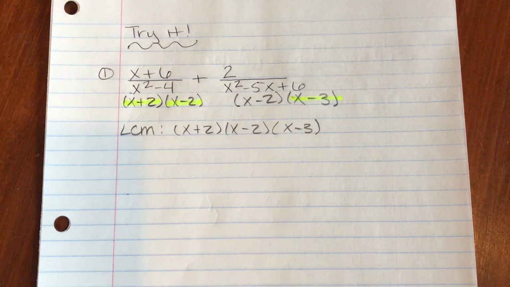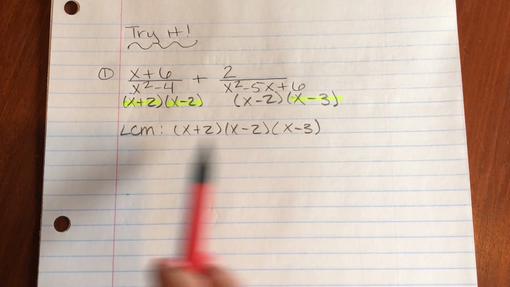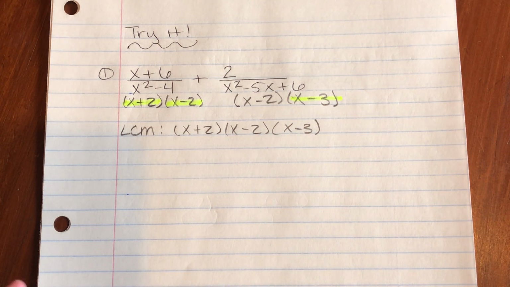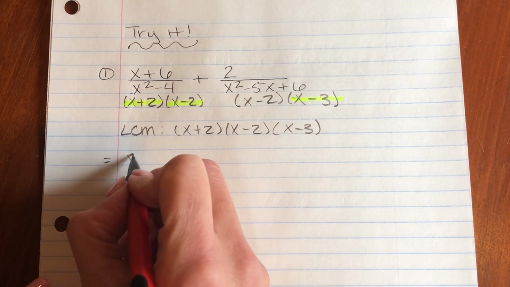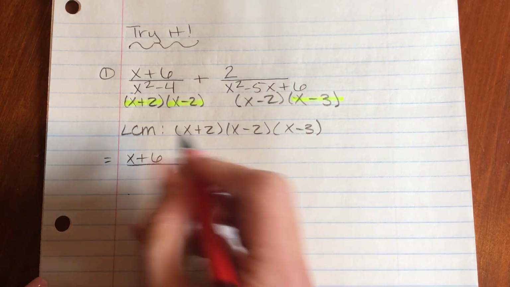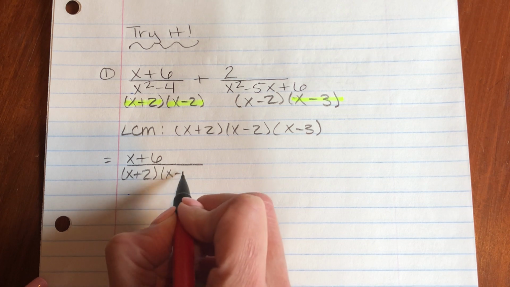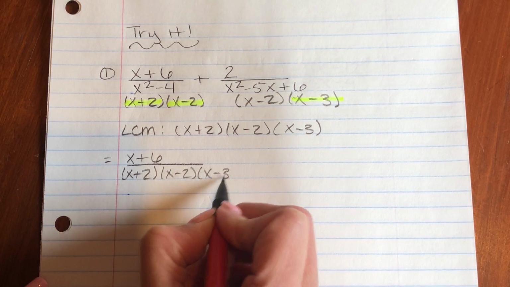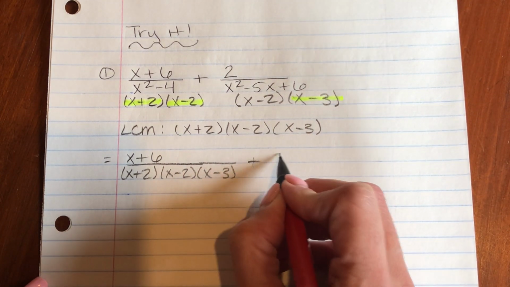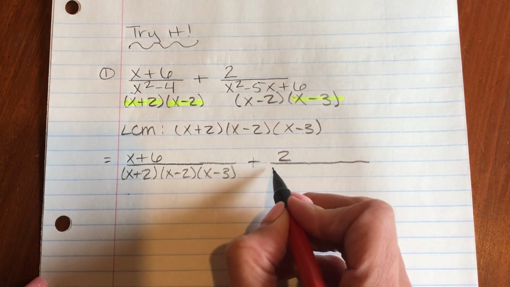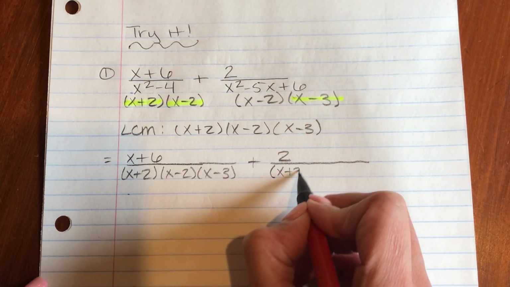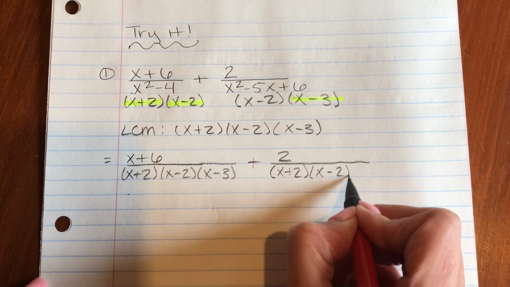Now we're going to use that LCM that we just found, and that becomes our new common denominator. So I'm going to rewrite this problem using my LCM as my common denominator.